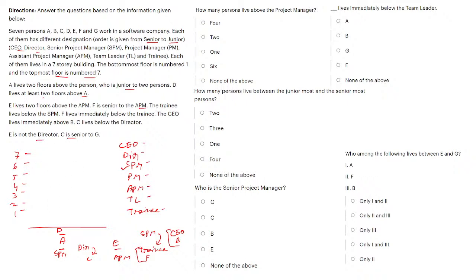Now, first of all, A lives 2 floors above the person who is junior to 2 persons. So we can take D here, A here and SPM here. Now below SPM, this box should be trainee and F, so only 2 boxes are left. So the earlier condition that more than 1 person can be between D and A is already cancelled. Why? Because below SPM only 2 persons should be there; in any other condition this condition gets violated. So we will not do it. Just this is trainee here and this is F.